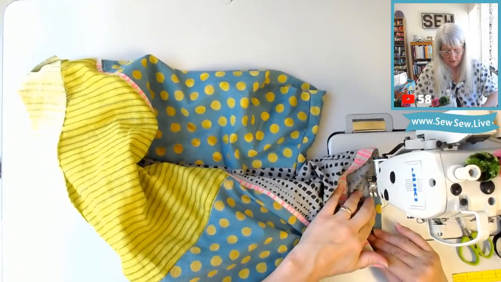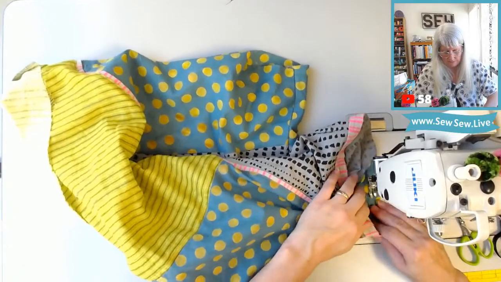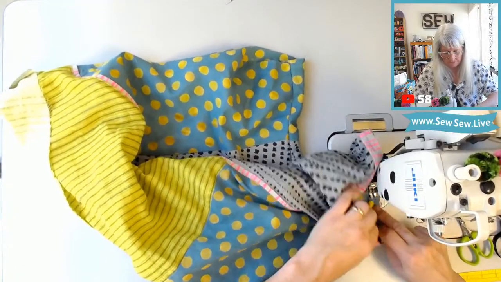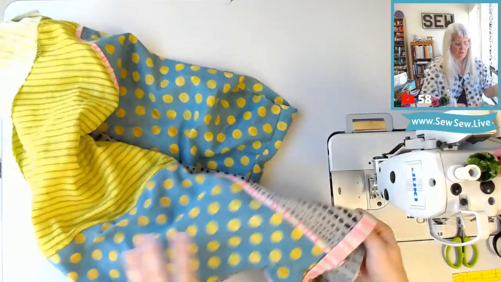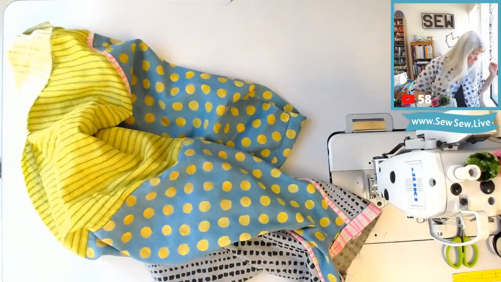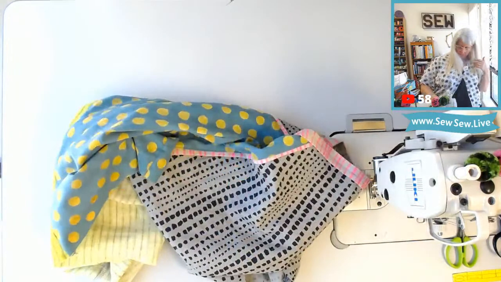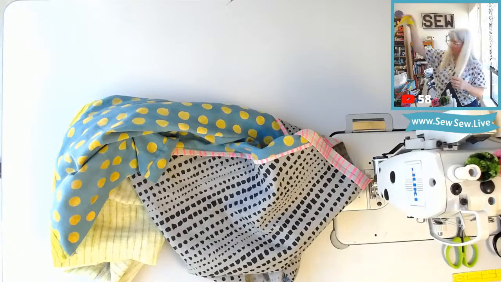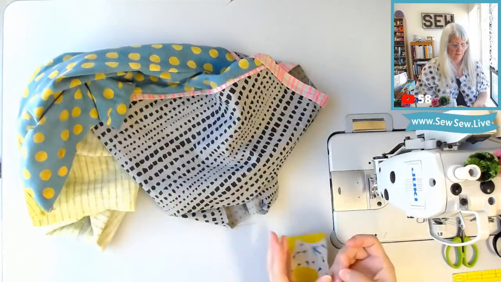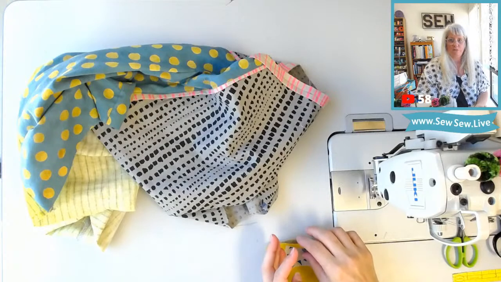Look at the seam guide, not the wrong seam. All right, so now we have our piping on one sleeve, and I'm gonna put our sleeve ruffle in a circle as well.